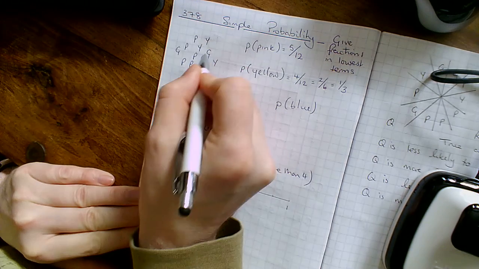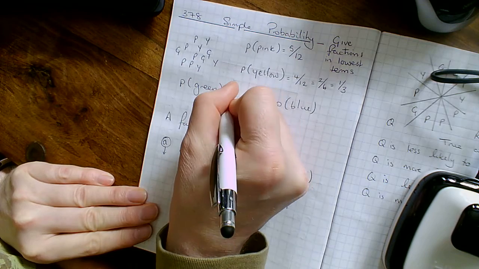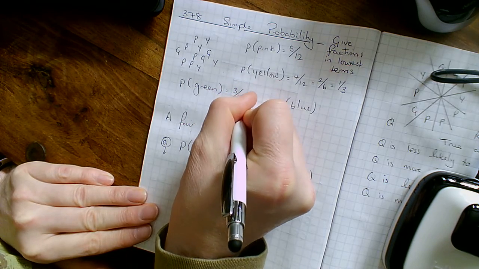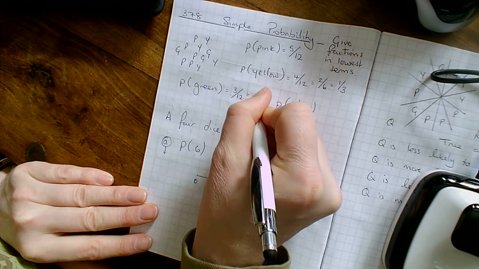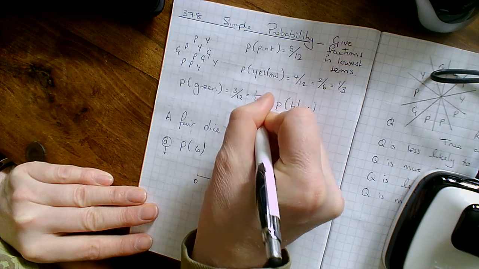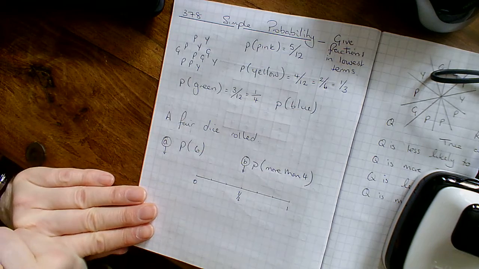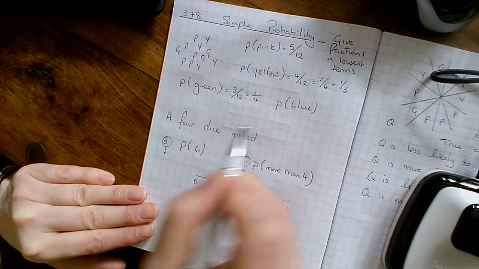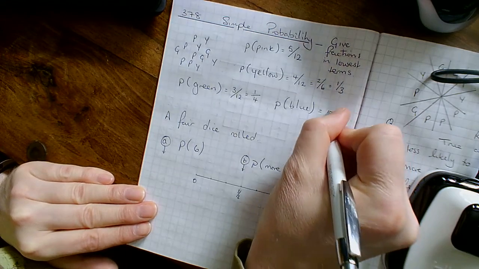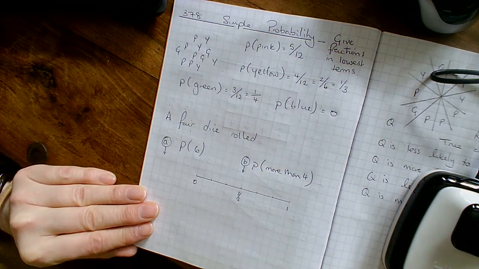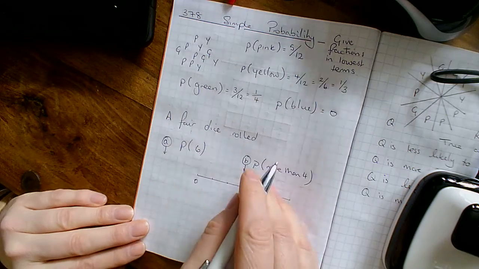Probability of green is 1, 2, 3 out of 12, so it's 3 out of 12, which I can cancel down by dividing the top and bottom by 3, and I get 1 out of 4, so it's a quarter. And then the last one is the probability of blue, and there's no blues, so that's got to be 0, which means it's impossible.